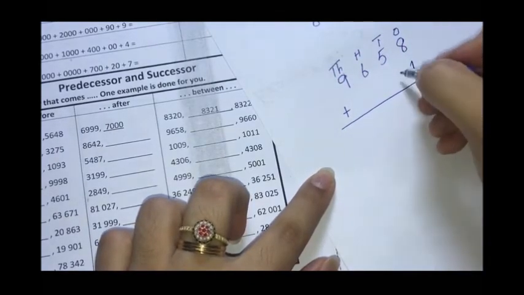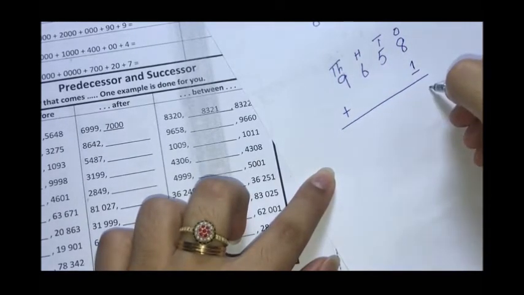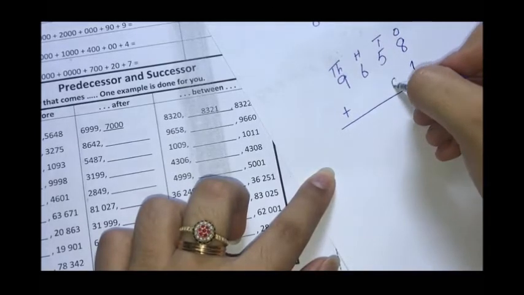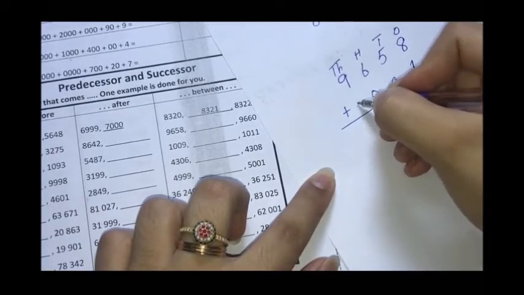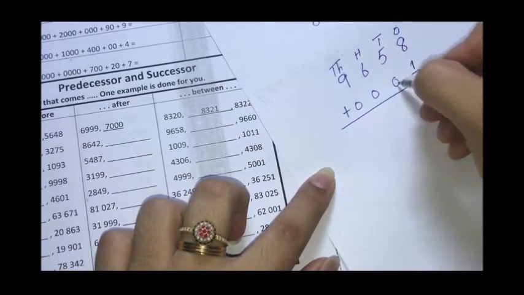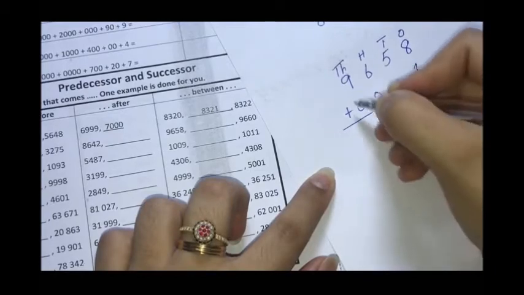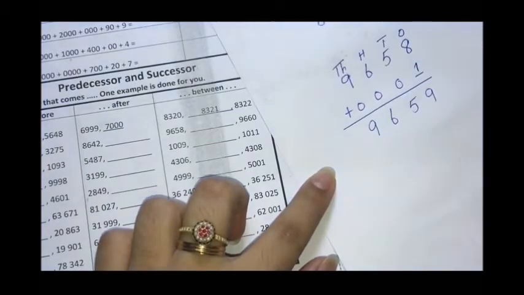So 8 plus 1 is 9. We have no digit here, so we will write zeros in the empty places. 5 plus 0, 5. 6 plus 0, 6. And 9 plus 0, 9.